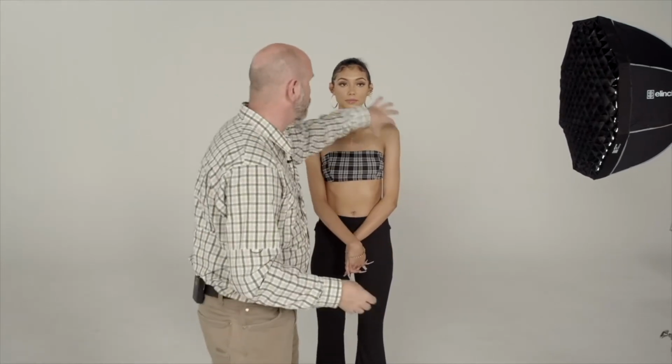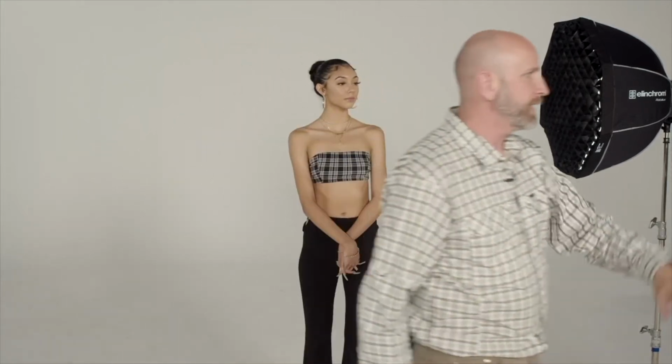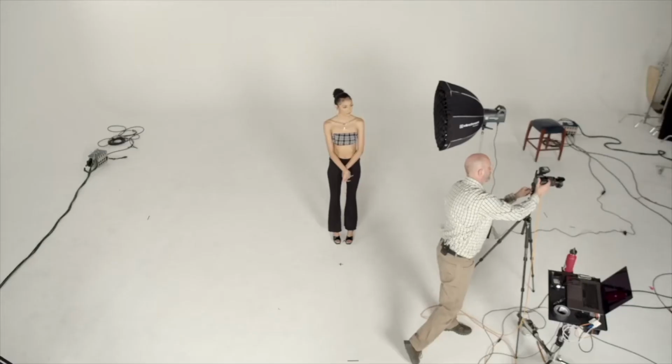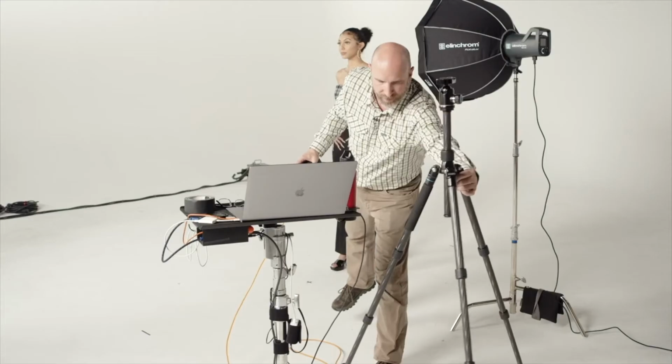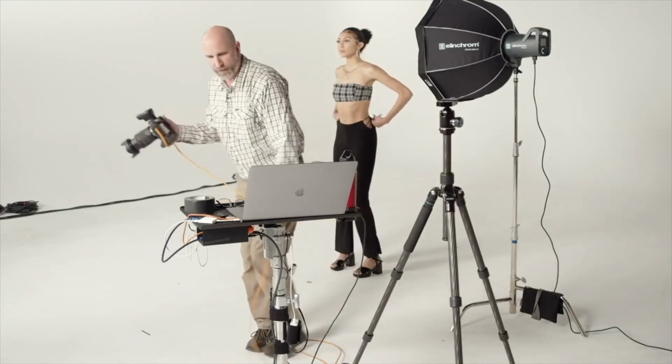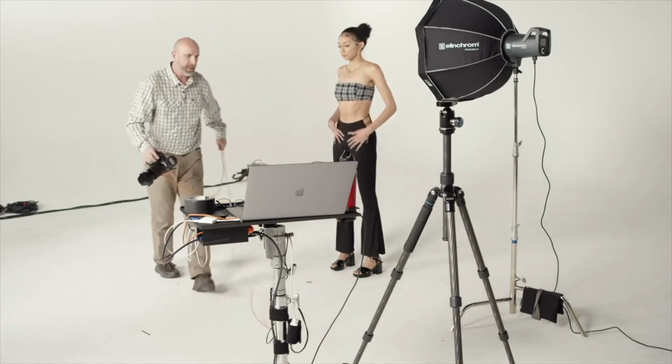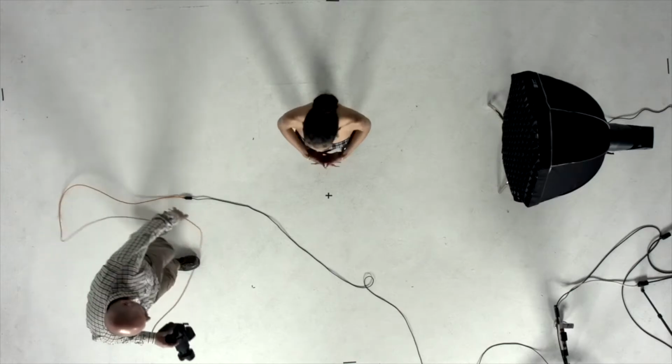We're going to shoot these in black and white because I want to see how the light is falling across her face and shoulders, and black and white is going to show all that. I really love doing this. I've tethered into my computer. I am shooting at f8, 200th of a second, ISO 100. I have a really long Tether Pro cable here, so I can move around if I need to.